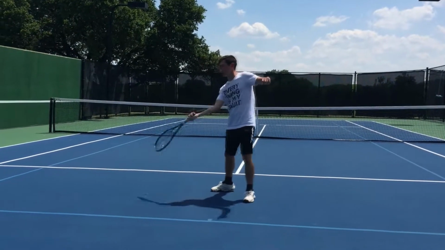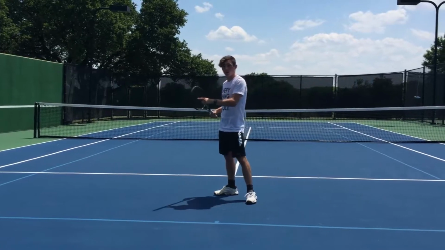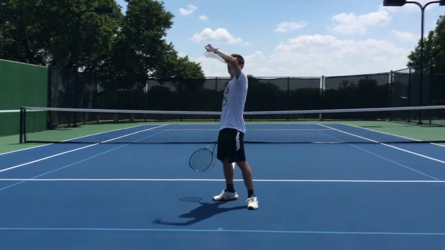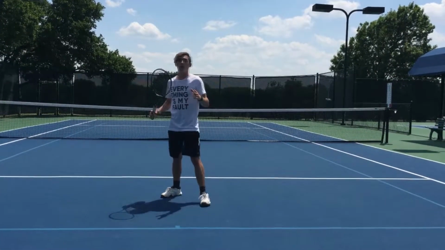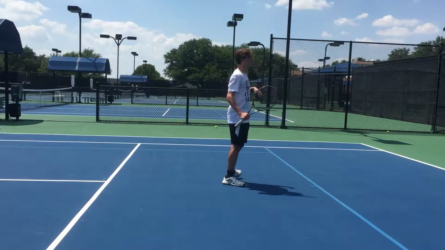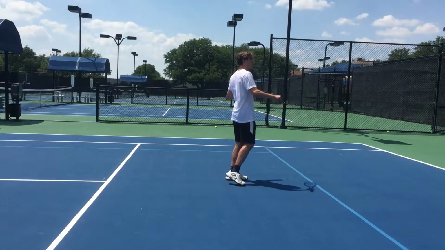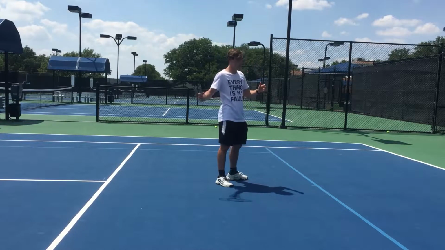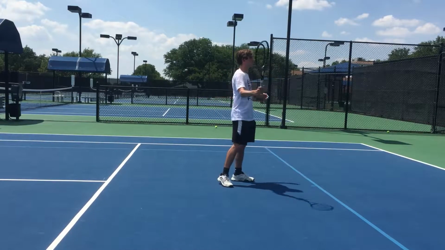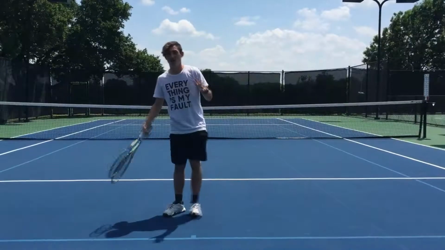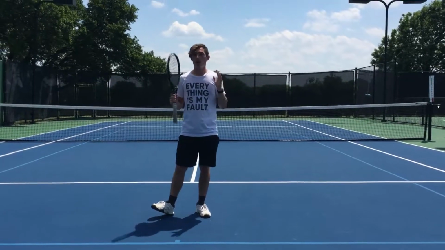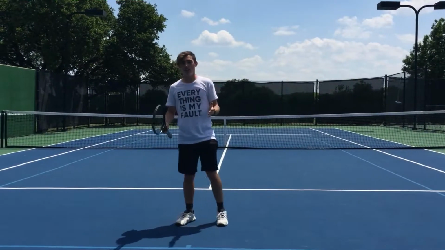So if the strings are facing straight up while you hit the ball, it's going to go way up and into the back fence. So what we need to do in order to create more topspin to bring the ball back down into the court, we're going to want to create a brushing motion past the ball as we swing higher on the ball.